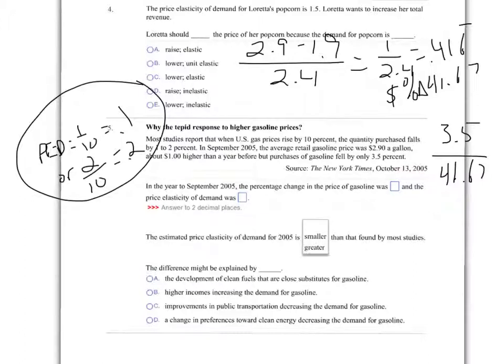Now let's go to the problem. It asks, in the year to September 2005, the percentage change in the price of gasoline was? Well, we just did that, didn't we? And that percentage change was 41.67. So that is going to be our answer there. And the price elasticity of demand was, right? We actually have that already in fraction form here. And if we did that out, it would be 0.08.